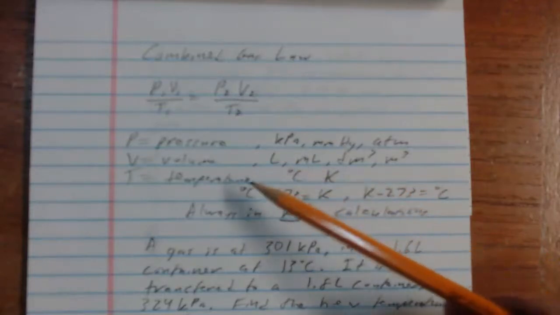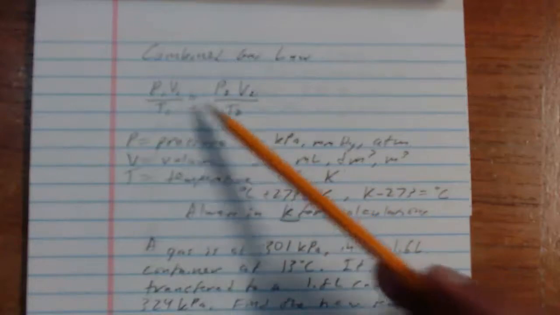So pressure can be in kilopascals, millimeters of mercury, or atmospheres. There are also other units, but those are the most common ones. Volume can be in liters, milliliters, cubic decimeters, which is the same as a liter, and then cubic meters. And temperature is in degrees Celsius or Kelvin. Now, whenever you have the temperature in a calculation, it must be in Kelvin.